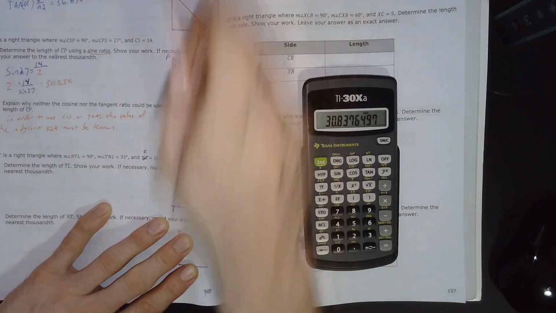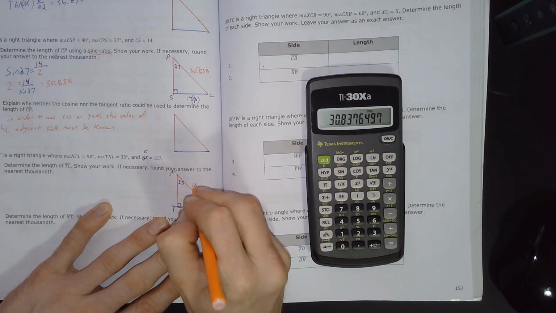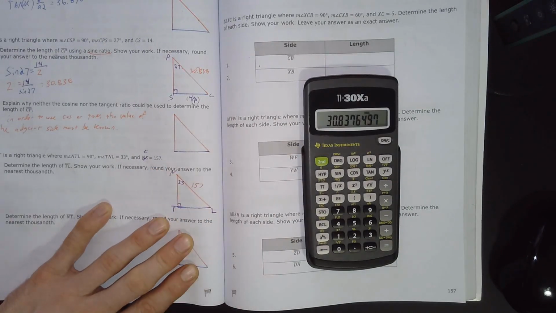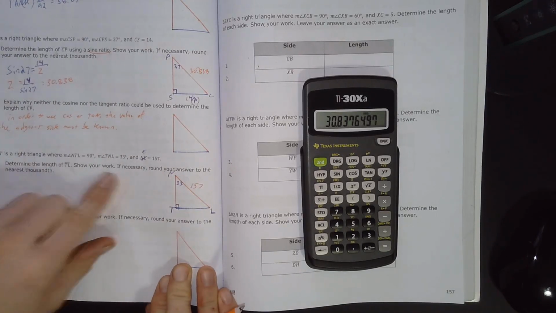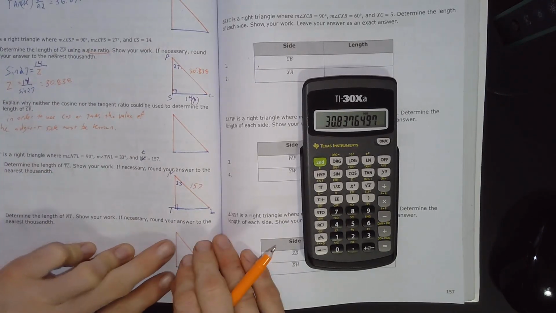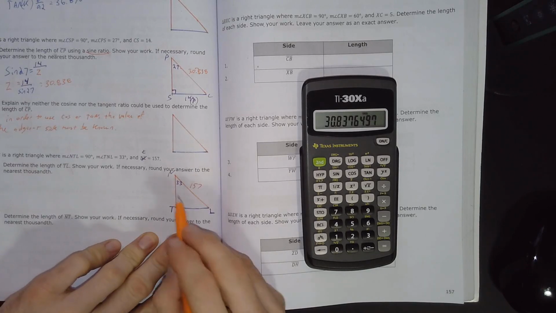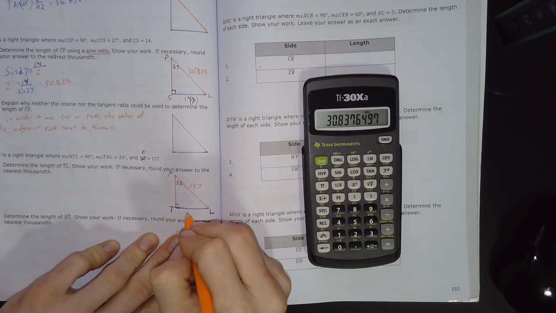That's the hypotenuse. 157, also NL, right? Oh, it doesn't tell us what we have to use. Awesome. Great. All right, now we've got to figure out what length N is.